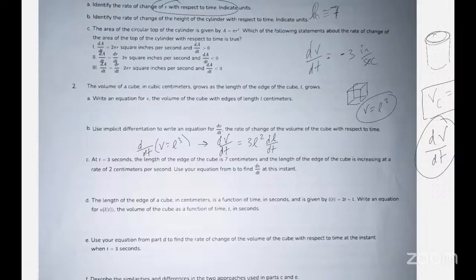At t equals 3, the length of the edge of the cube is 7 centimeters, and the length of the edge of the cube is increasing at a rate of 2, so this is dL/dt, right? It's increasing, so it's positive. It says use your equation from B to find dV/dt. So dV/dt at that instant is going to be 3 times, L is 7, so 7 squared, times dL/dt, which is 2.